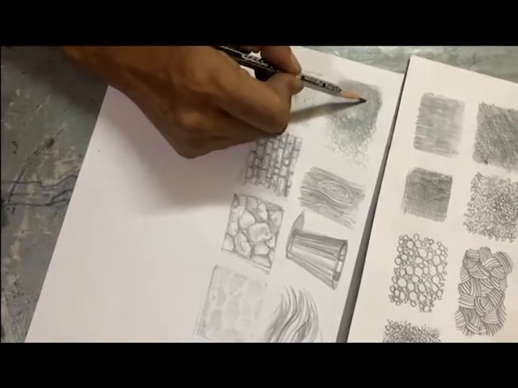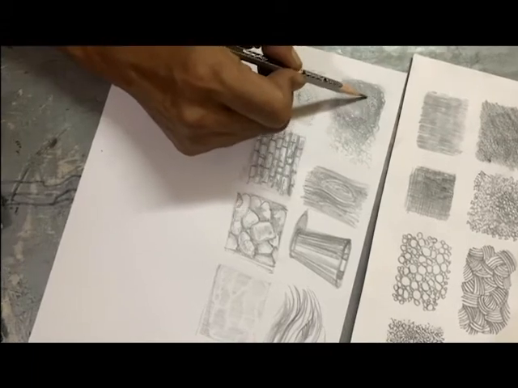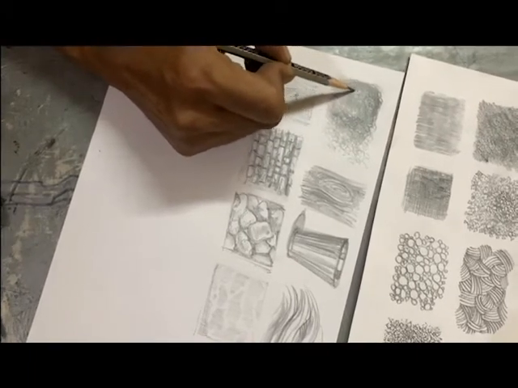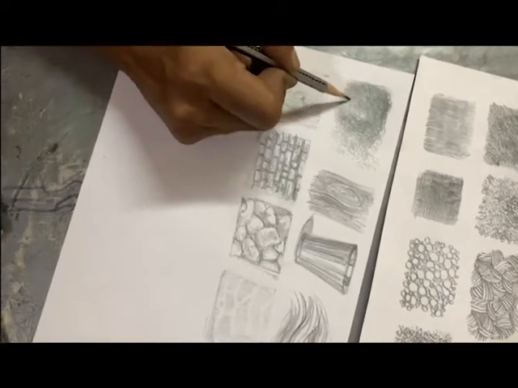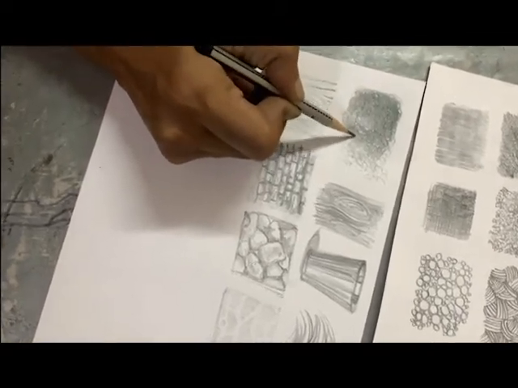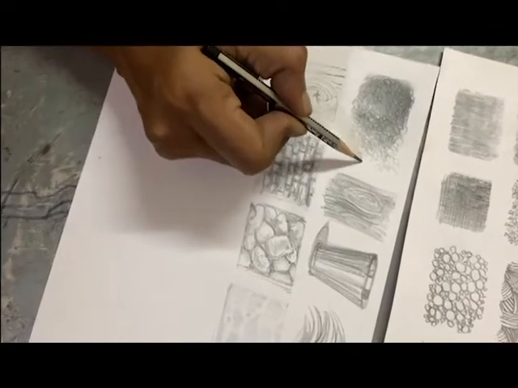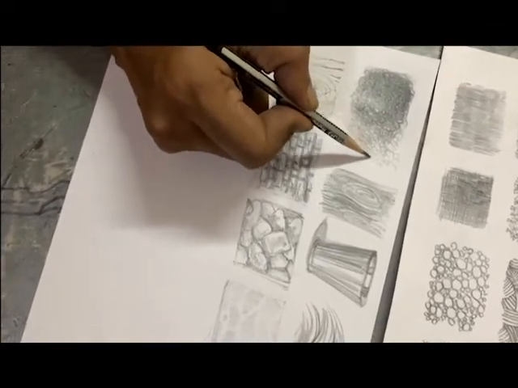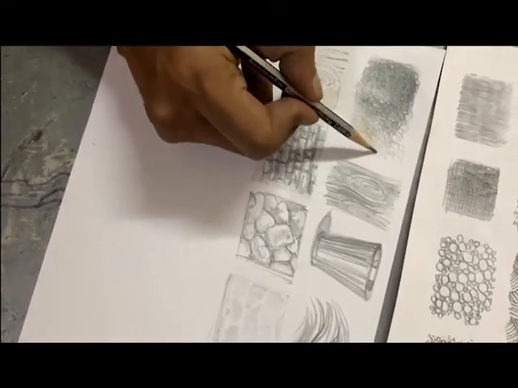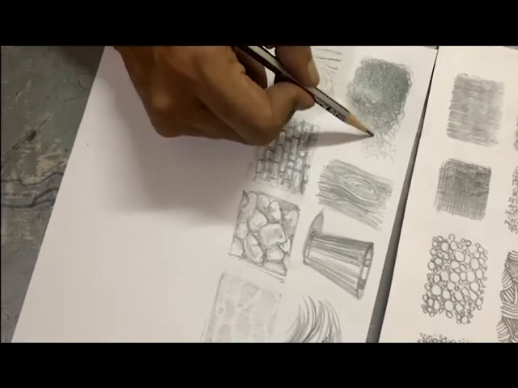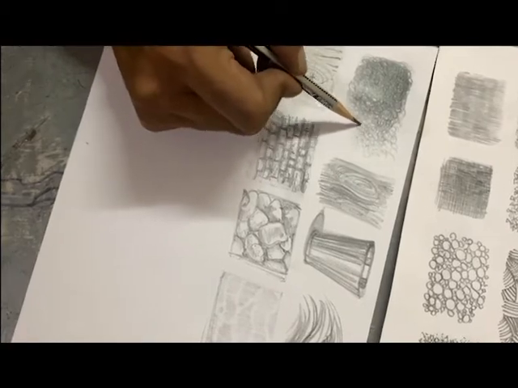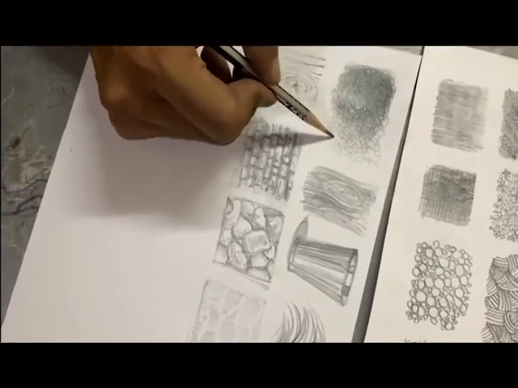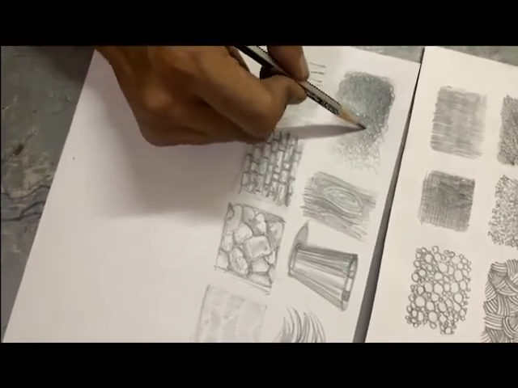When you want it a bit darker, you need to put more pressure on the sides and then gradually you go lighter in tone, and you can see here it is very faint. The pencil has no pressure on the paper. Holding it very lightly, this can be achieved.